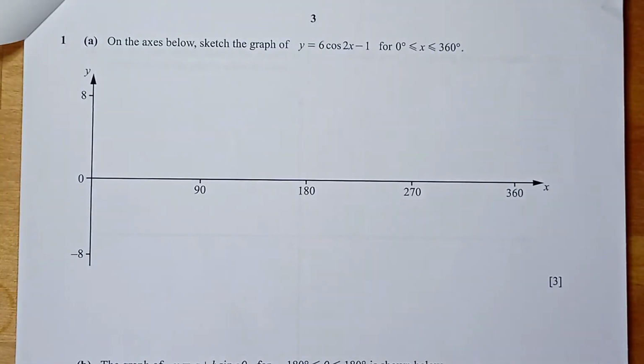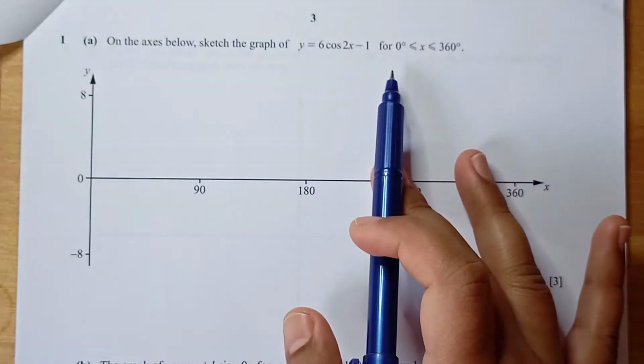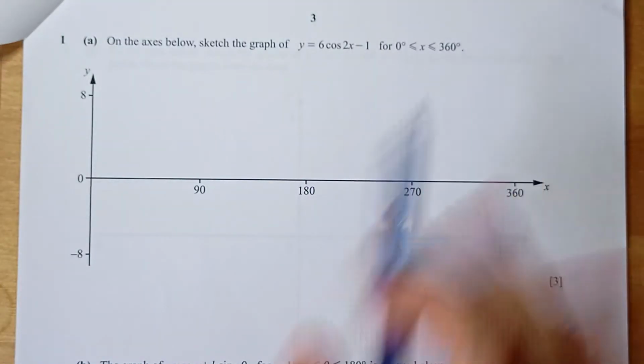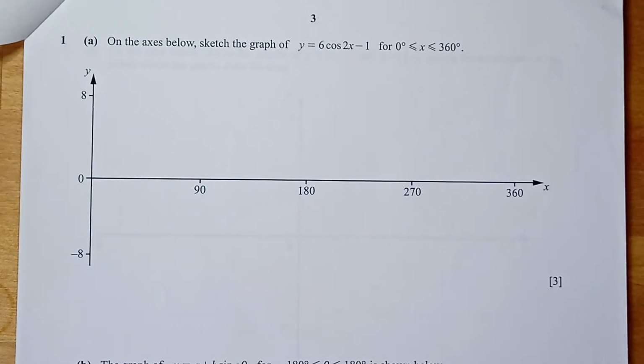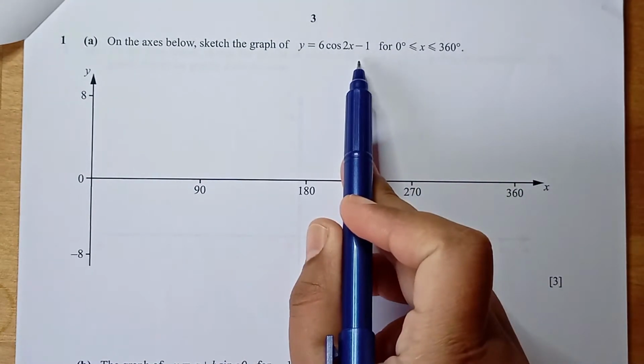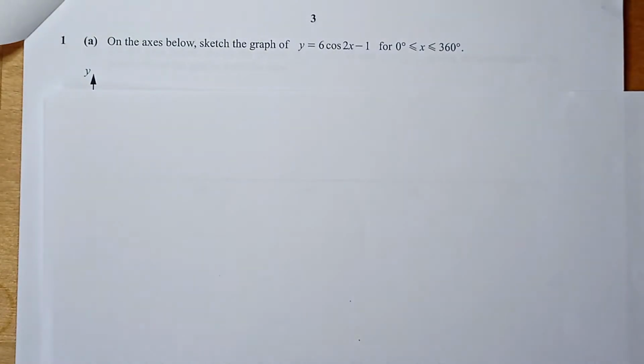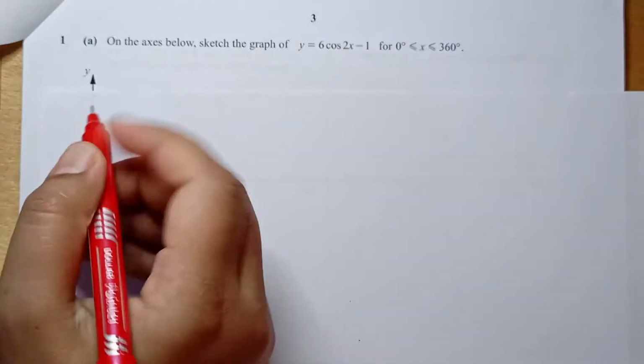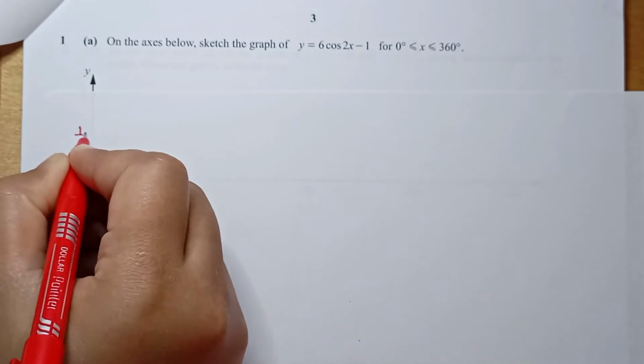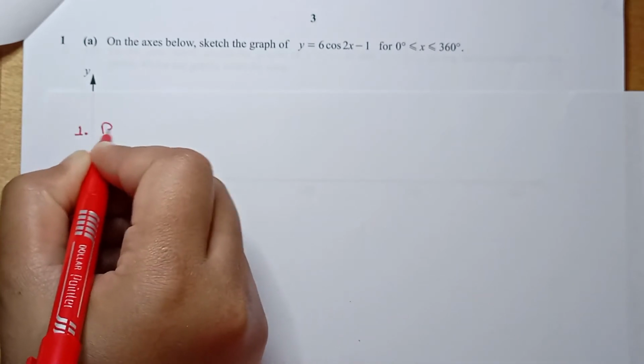In question 1a part, on the axes below, sketch the graph of this function for x between 0 degrees to 360 degrees. Okay, so this is a sinusoidal function. We can graph the sinusoidal function by using two methods. So let me use a separate sheet of paper for this. The first method to graph a sinusoidal function is by using transformations.